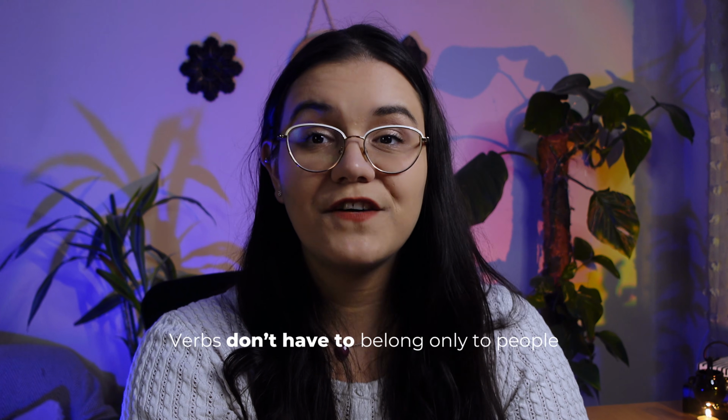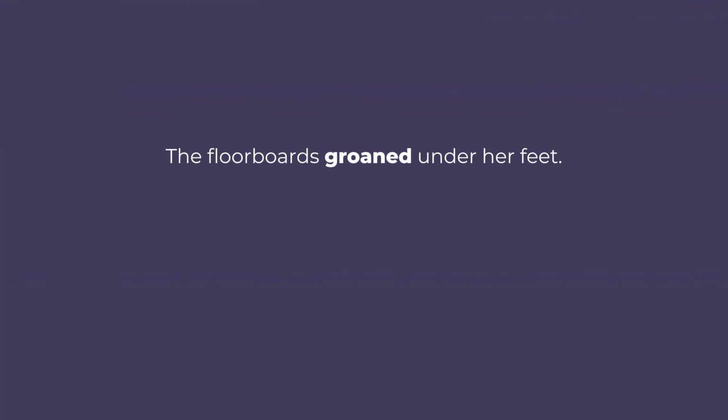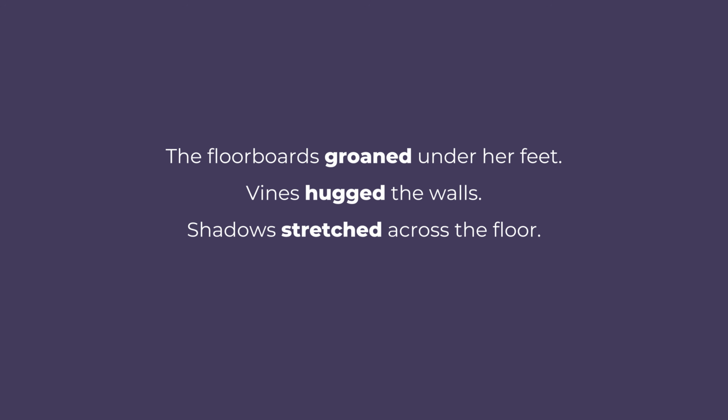And remember, verbs don't have to belong only to people. Personifying objects is a brilliant way to create atmosphere. So stuff like the floorboards groaned under her feet, or the vines hugged the walls, or shadows stretched across the floor, or trees loomed over him. These verbs are very precise, very visual, and they bring your world to life.